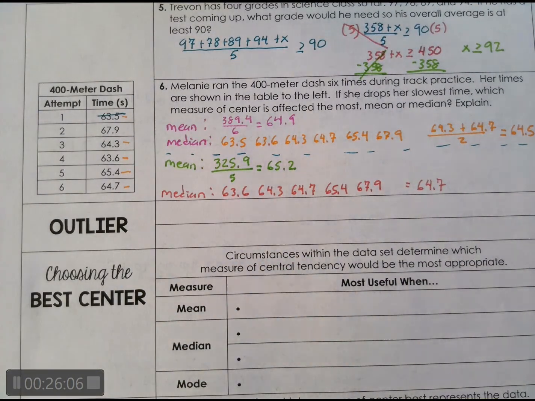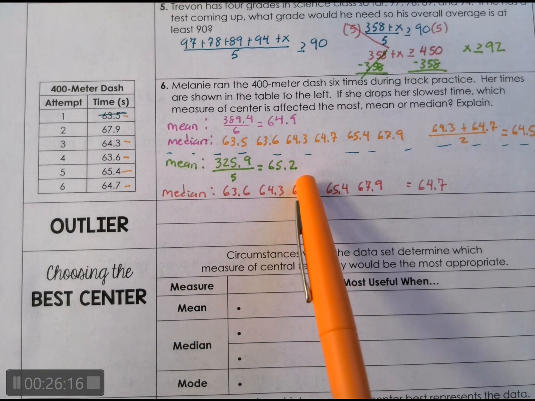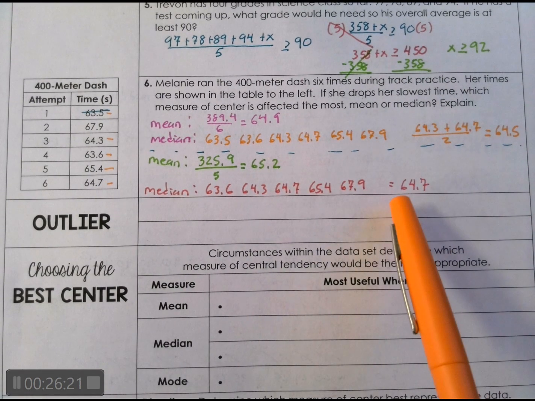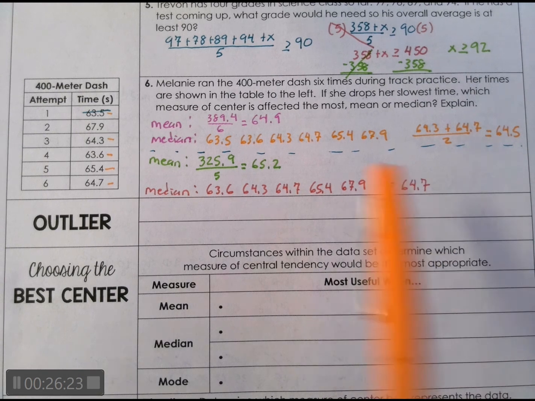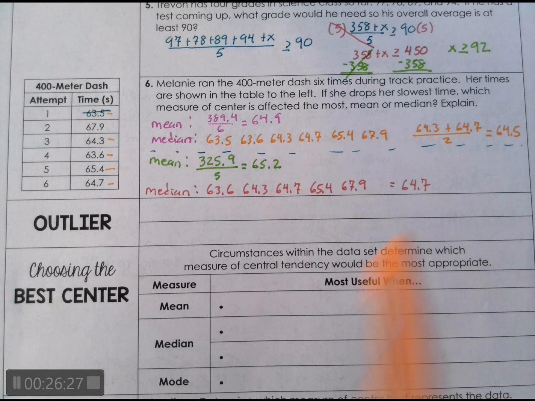Now if you compare our numbers, our mean originally was 64.9. Our new mean is 65.2. Our median was 64.5. Our new median is 64.7. So which one was more affected? Your mean or your median? Your mean was. Okay.